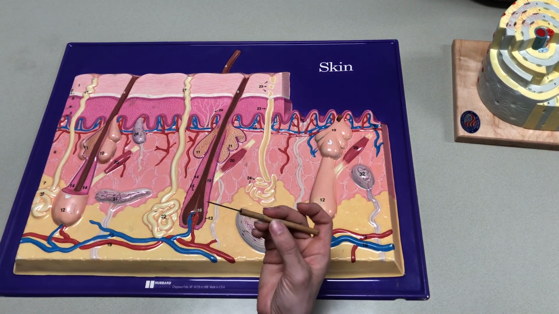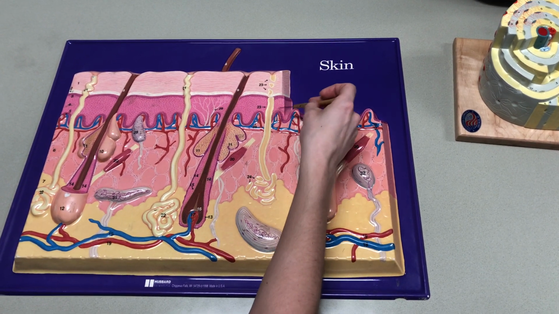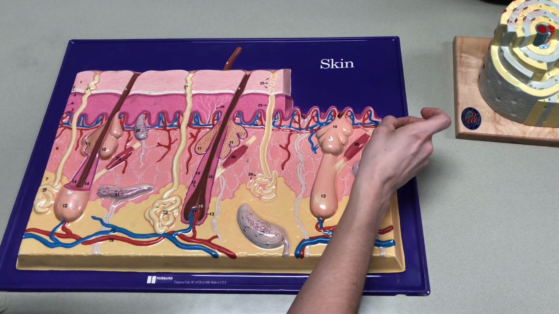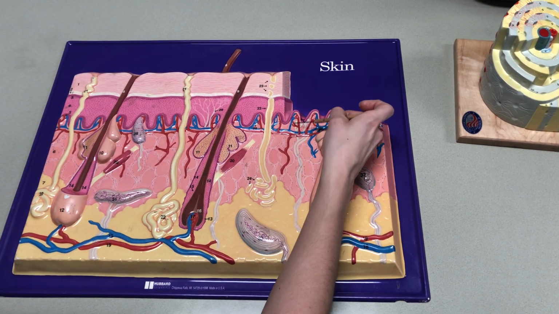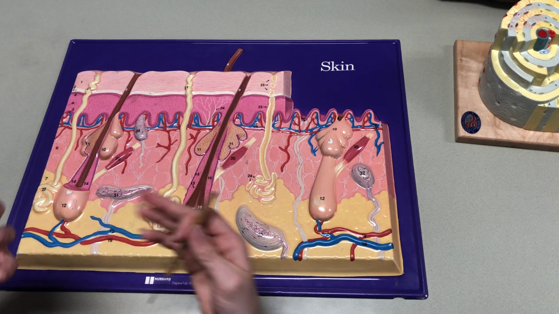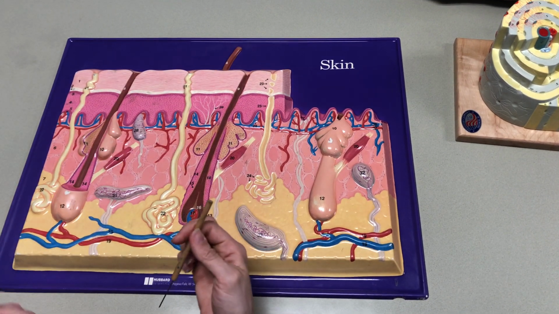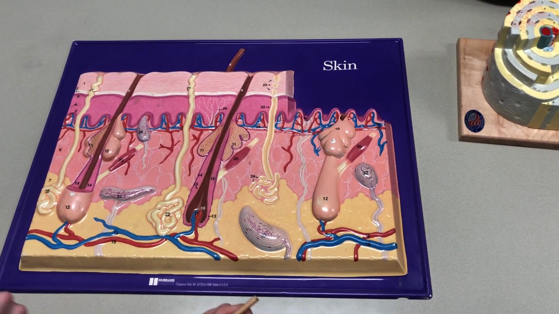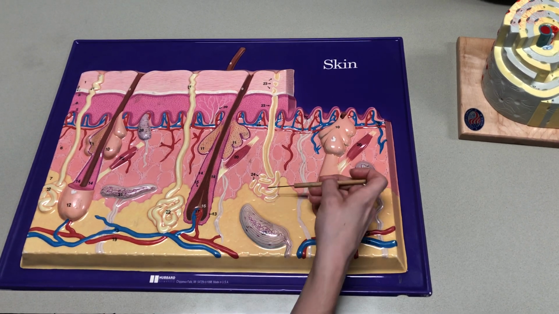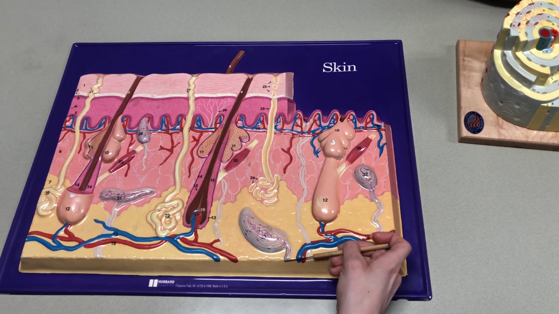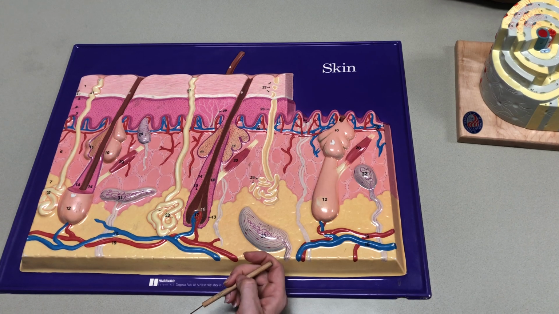What's the function of the dermal papillae? It helps increase the surface area, and more surface area means more diffusion of nutrients for the epidermal cells above. Yeah? All right, cool. And then again, when you see prominent adipose, this is hypodermis.